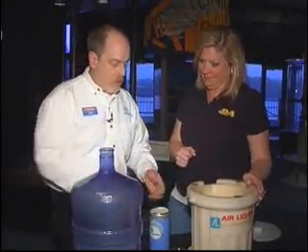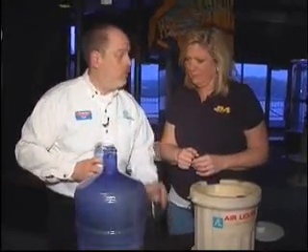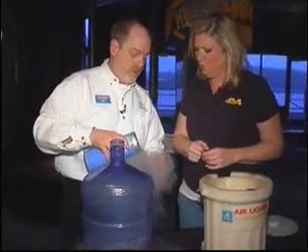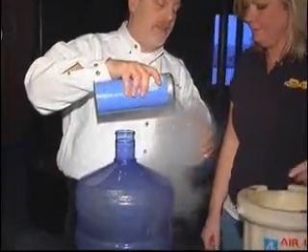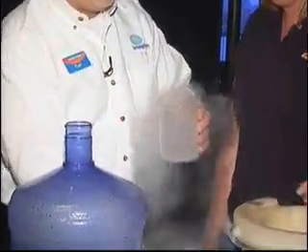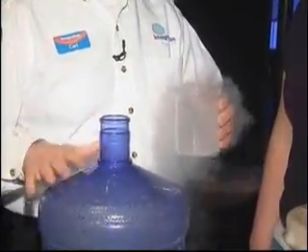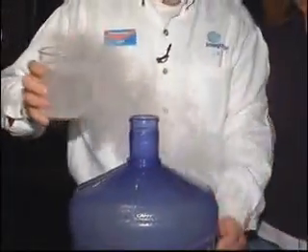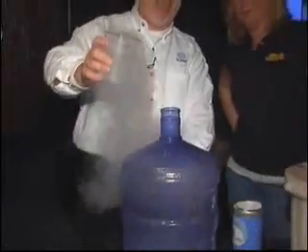And we can model that here with some warm, moist air in the bottom of this bucket, of this jug. And we're going to add to the top of it some cold, dry air, really cold air, with some liquid nitrogen. Okay. Now, this stuff is 320 degrees below zero. So the temperature differential here is going to be about 500 degrees. Okay. Huge. So you might want to step back a little bit. We're going to add this really cold nitrogen in there.